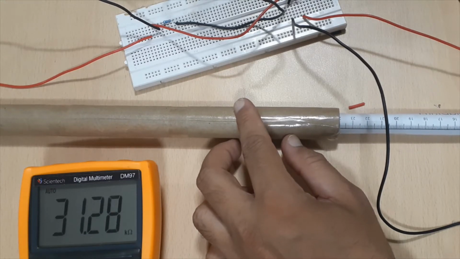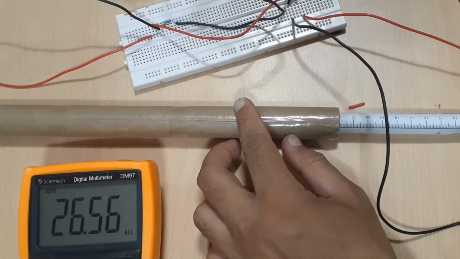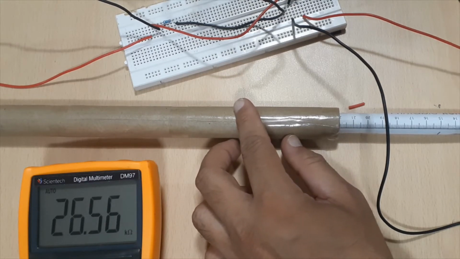24. 23. 22 centimeters is the distance from light source to the LDR. It is 22 now. 21 now. Slight change.